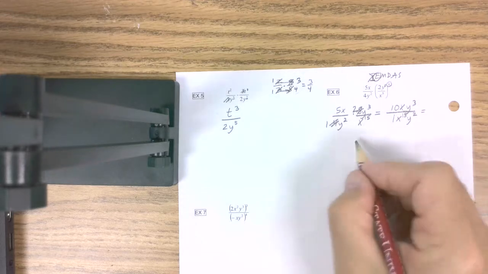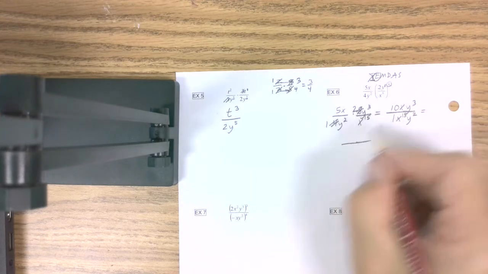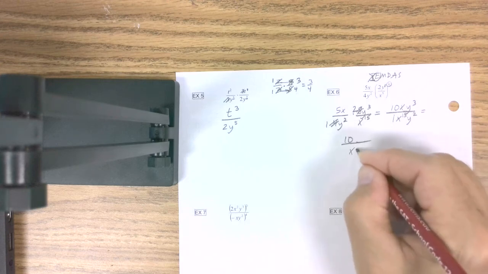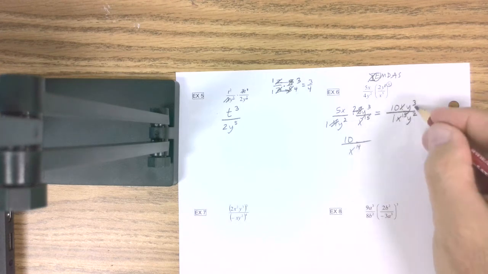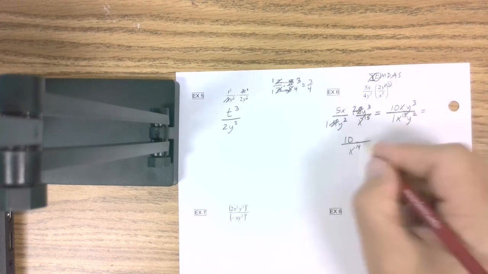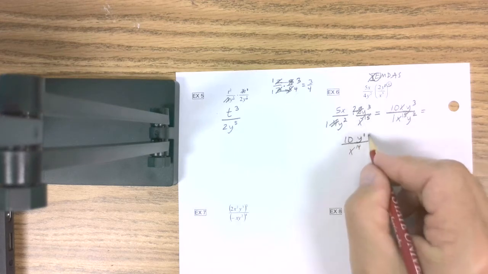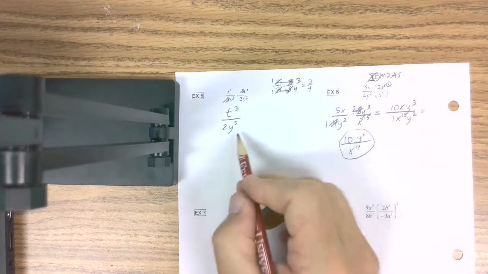And now I can ask the final question. My 10 over 1 is just 10. Where are there more x's? In the bottom, by 14. Where are there more y's, or where is it warmer? Upstairs, by 1. Do I have to put a 1 there? No, but you can. Okay, there you go.